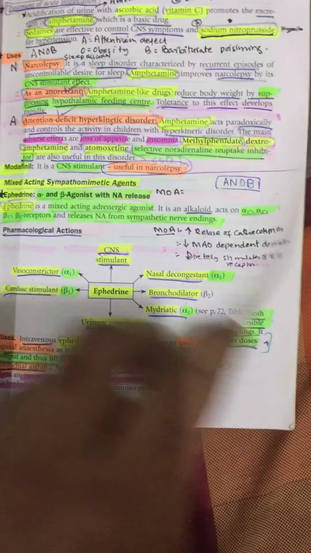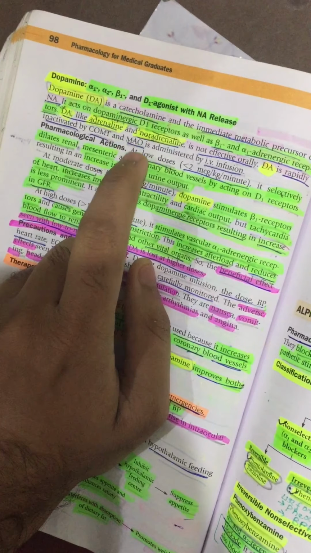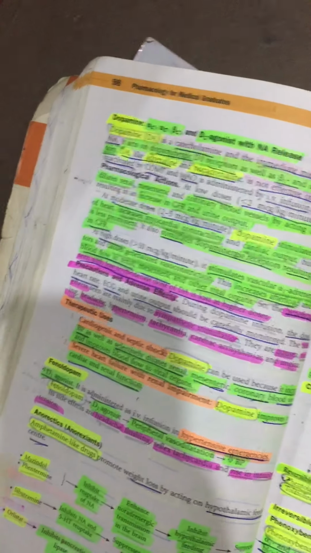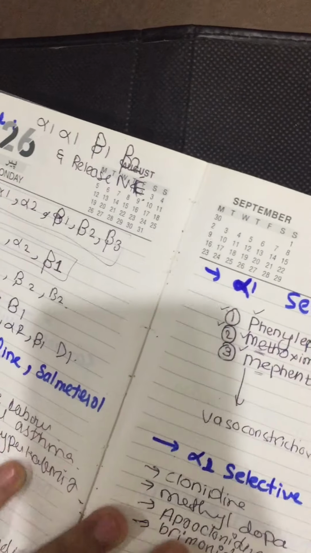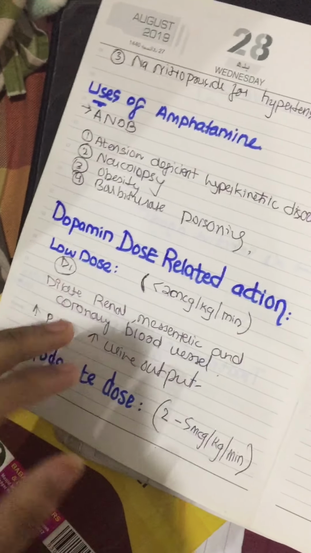Now we're going to do dopamine. Dopamine is the drug which is going to act on alpha 1, alpha 2, beta 1, and D1. The dopamine action on the basis of receptor is really important, on the basis of its concentration. So first of all, low dose, moderate dose, and high dose.